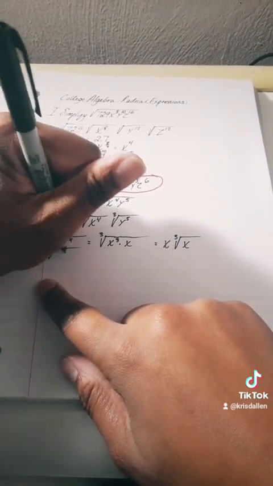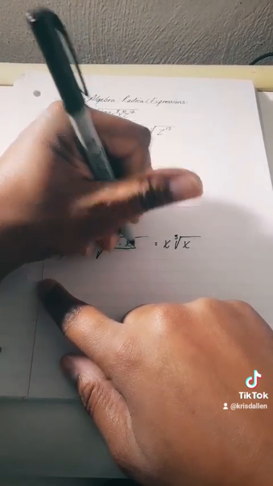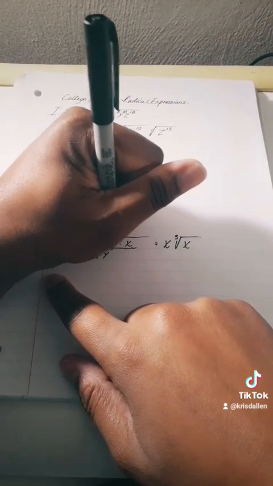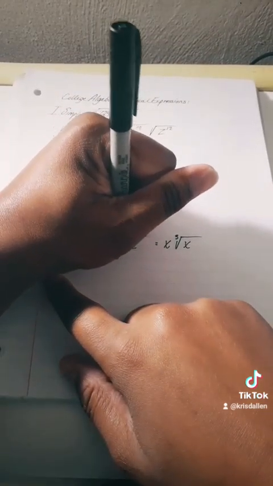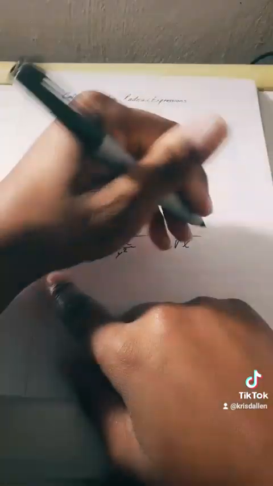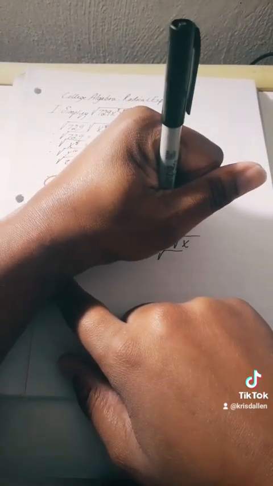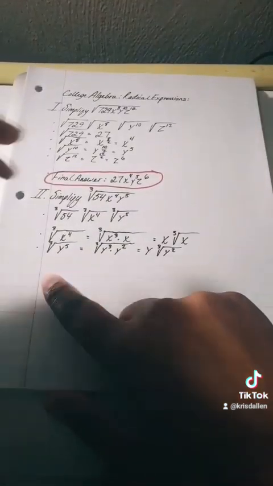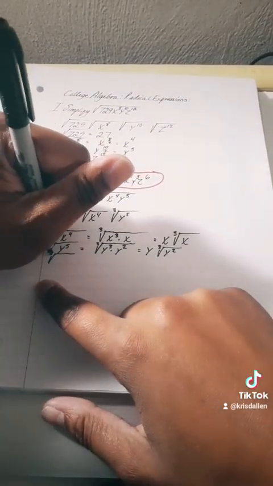And let's deal with this one as well right quick. So we got the cube root of y raised to the 5th. In this case, just rewrite this a little bit. I would rewrite this as the cube root of y cubed times y squared. So in this case, this would just simplify out to y times the cube root of y squared.